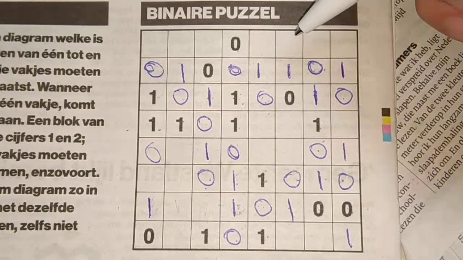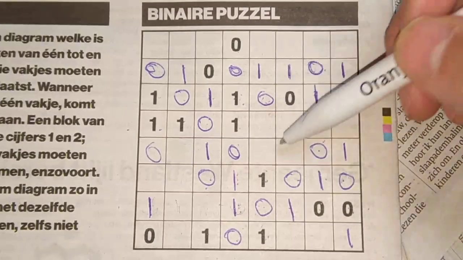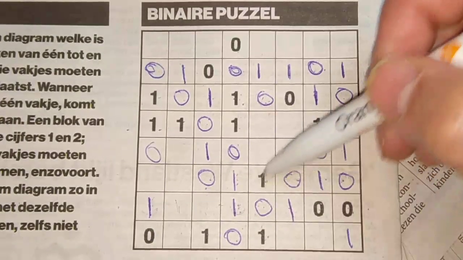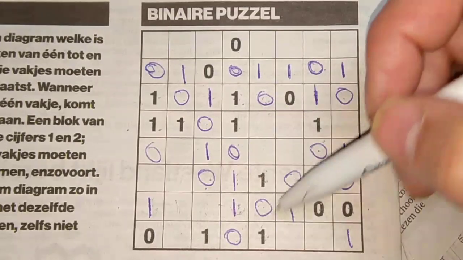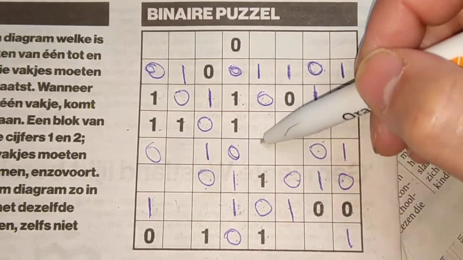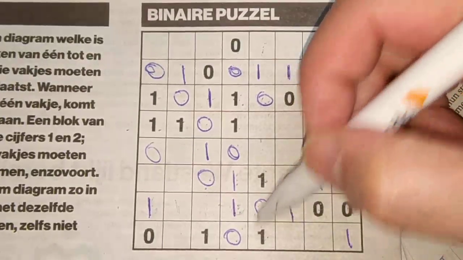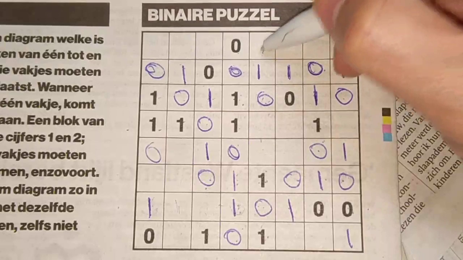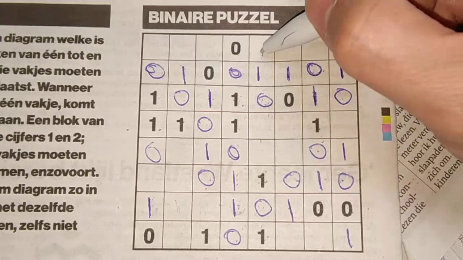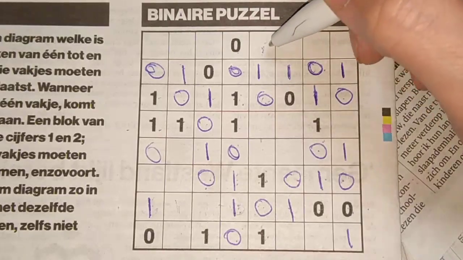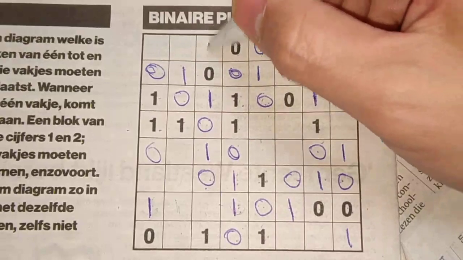Then 1, 2, 3. Between a 0 and a 1 is always a 1 and a 0. So 1, 2, 3, 4. So this should be a 0. 1, 2, 3, 4. This cannot be a 1, otherwise I will have the 5th one here. This should be a 0. Double 0 here, 1 and there 1.